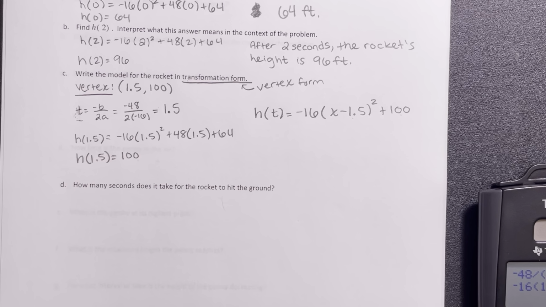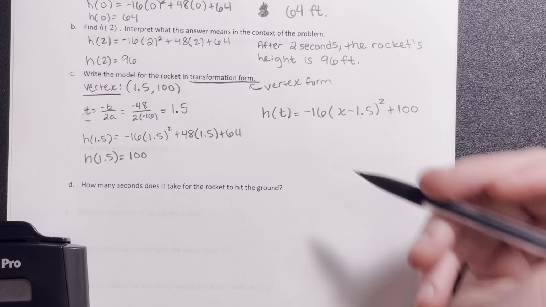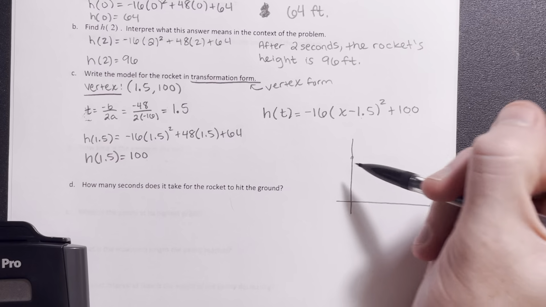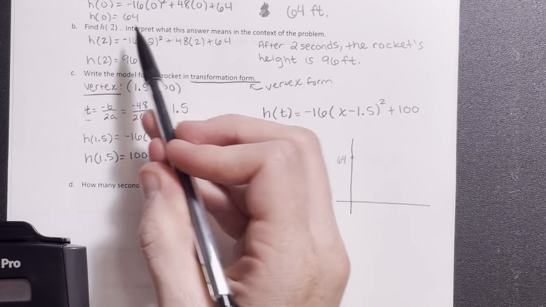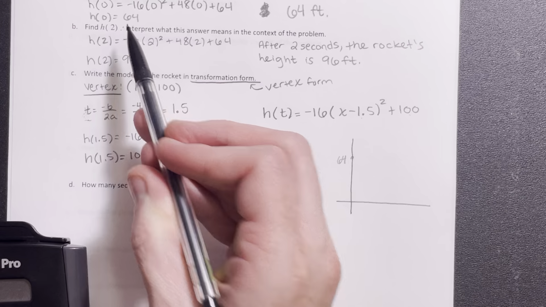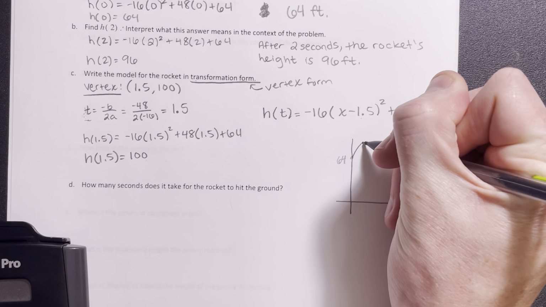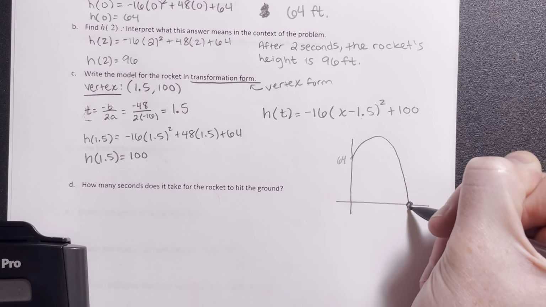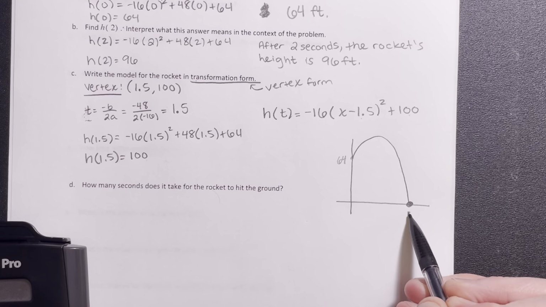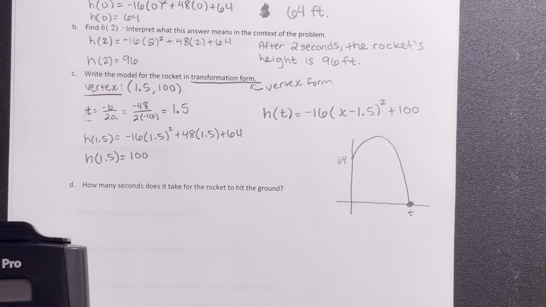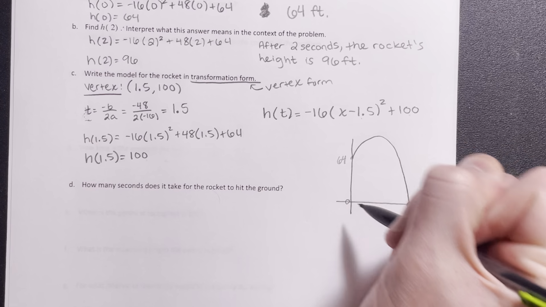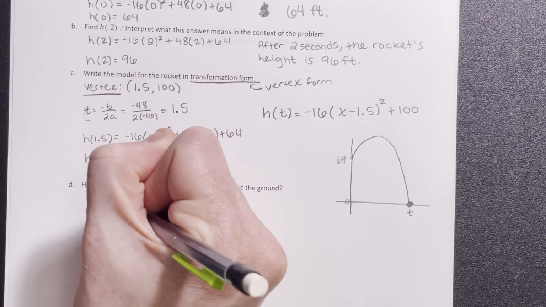In D, it says, how many seconds does it take for the rocket to hit the ground? So some things that we know based off of the context of this problem. There was an initial starting point at 64. This tells me the very first thing that we found, 0, 64. And then the rocket's going to go up and eventually have to come back down. We want to know when it hits the ground right here. And that happens at a particular time. But the output at that has a height of 0. So we're setting this function equal to 0.